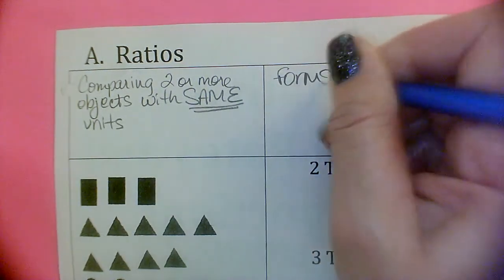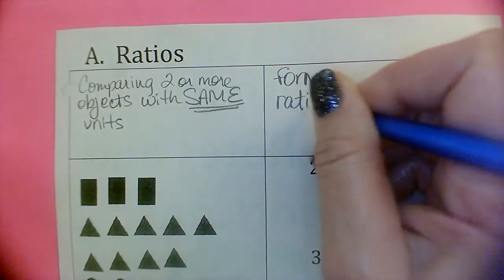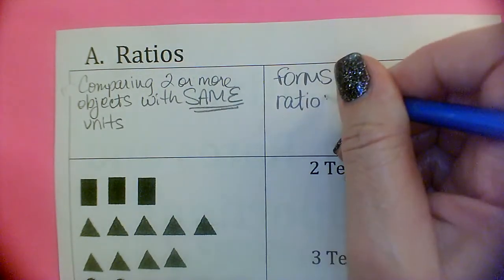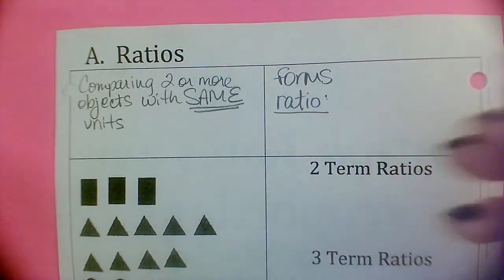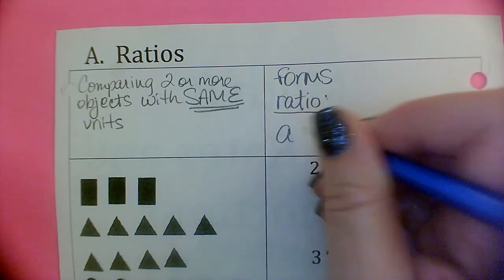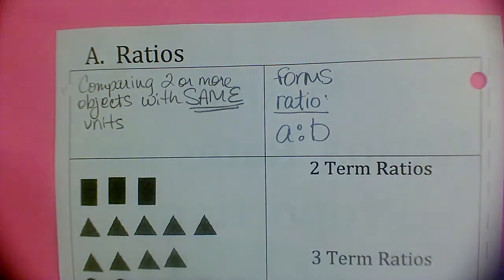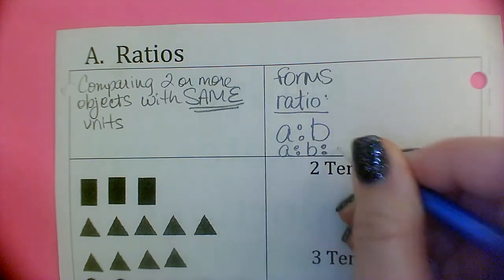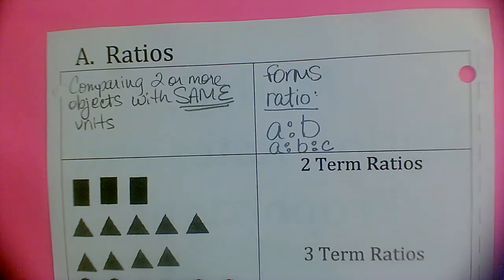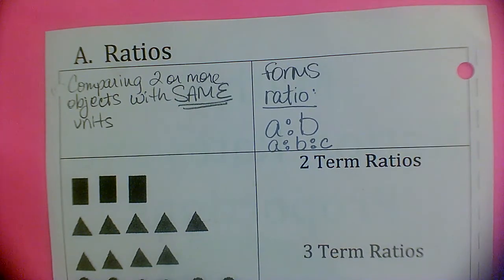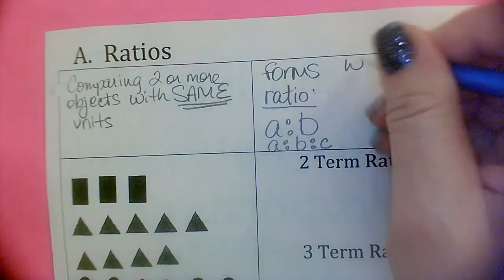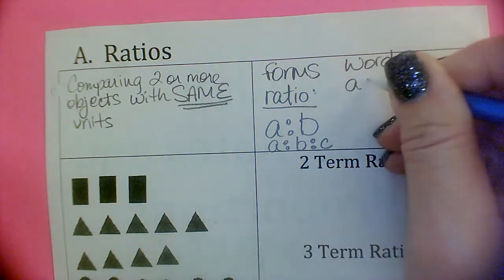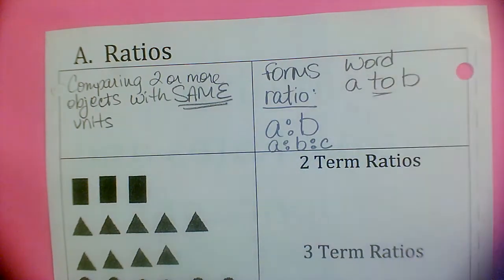They have ratio form, which is the one with colons, like if I was going to do A to B, or A to B to C. That's the majority. If I'm writing a ratio, that's the one that gets used a lot of the time. We have word form, A to B, with the little 2.